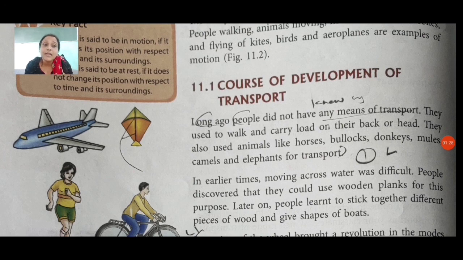They also used animals like horses, bullocks, donkeys, etc. If we want to go from one place to another place, they use these types of animals because they did not have any type of means available there. They have no cars, bicycles, scooters. So they use different types of animals and also carry heavy weight on their back and on their head.